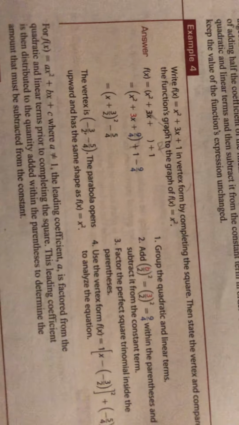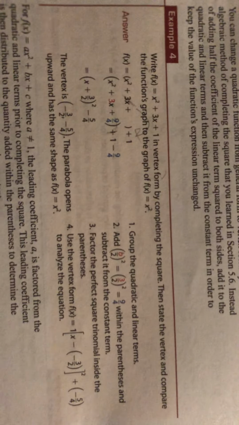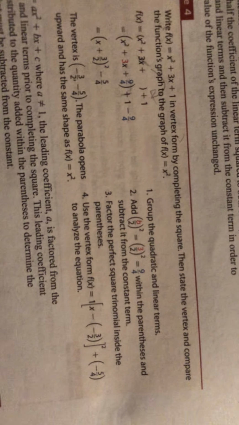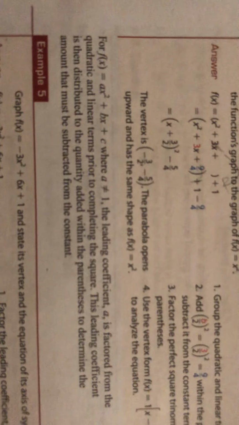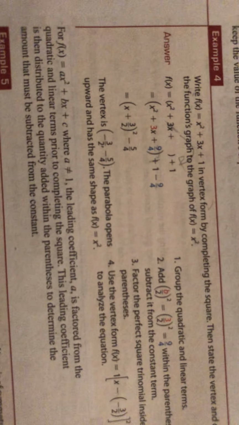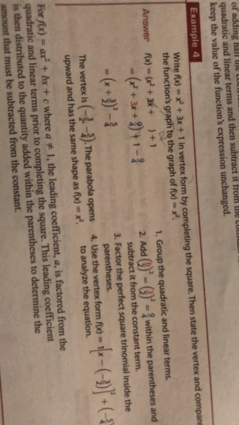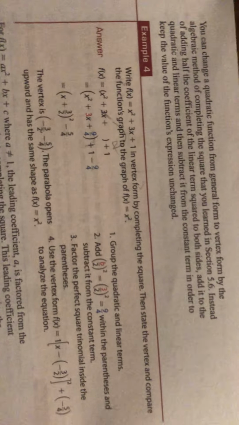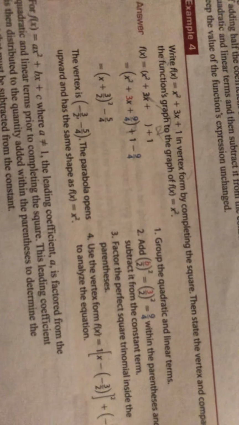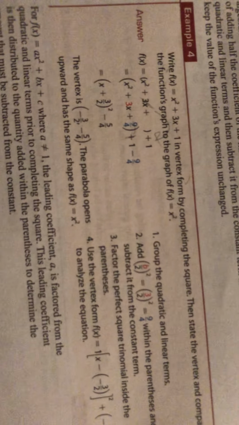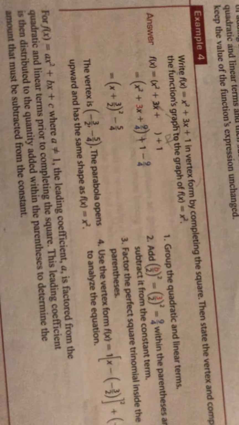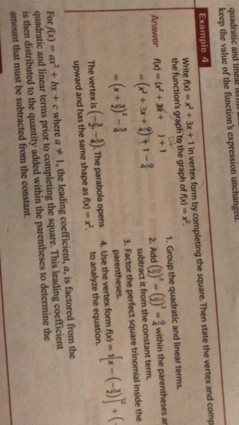Well, you guys have completed the square a lot when we did, probably, I think it was chapter 2, chapter 3, perhaps, I can't remember. But if you'll remember, what we had then was ax squared plus bx plus c equals 0. Here we have f of x, so it doesn't equal 0 now because we're finding a function, so we have f of x equals x squared plus 3x plus 1.